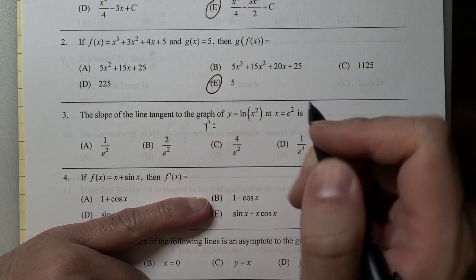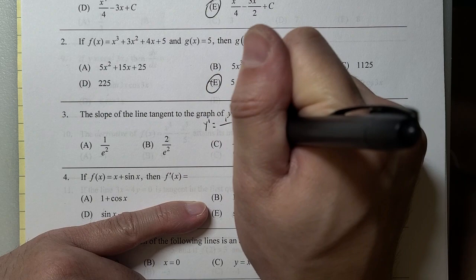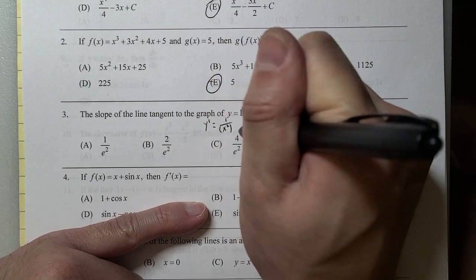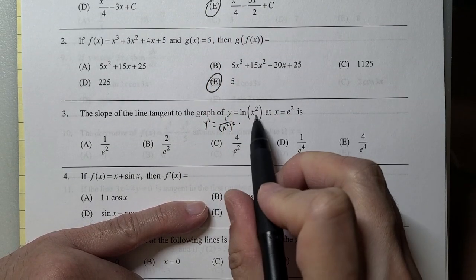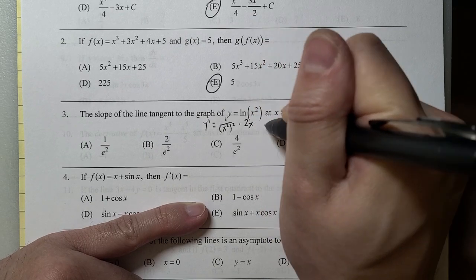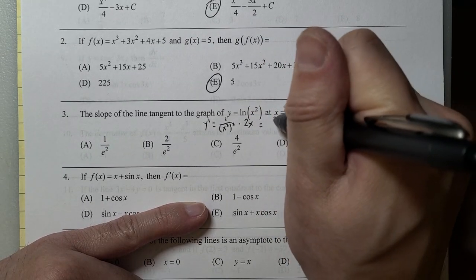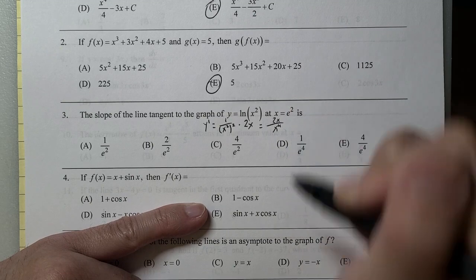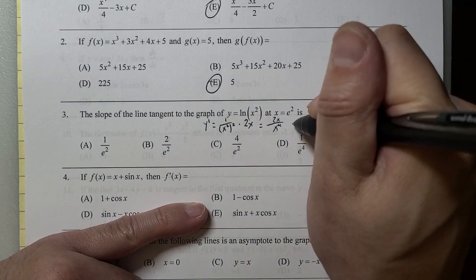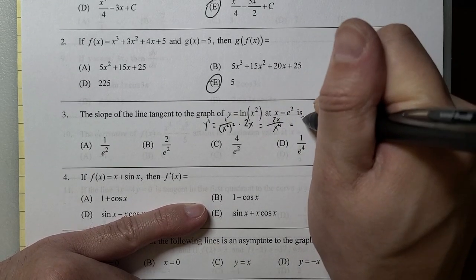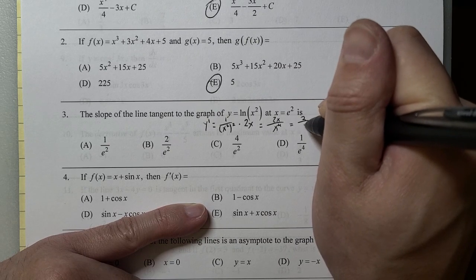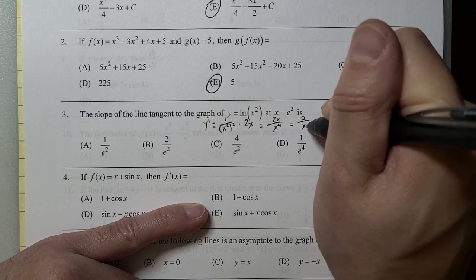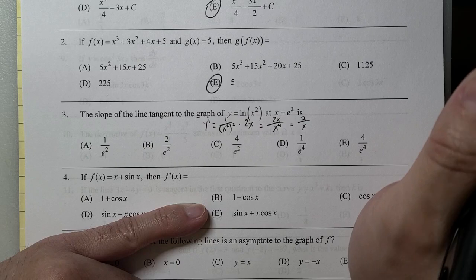First we take the derivative of log, it'll be 1 over the argument squared, times the derivative inside, which is 2x. We simplify, 2x on top, x to the fourth on the bottom, so this is the same thing as 2 over x cubed. Actually, did I do this right?